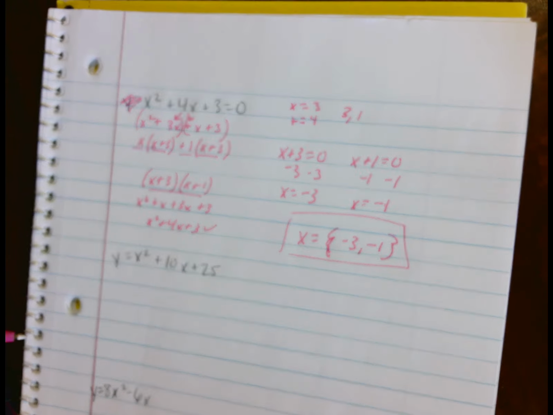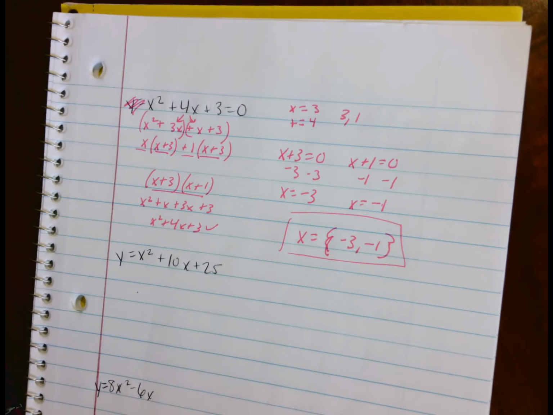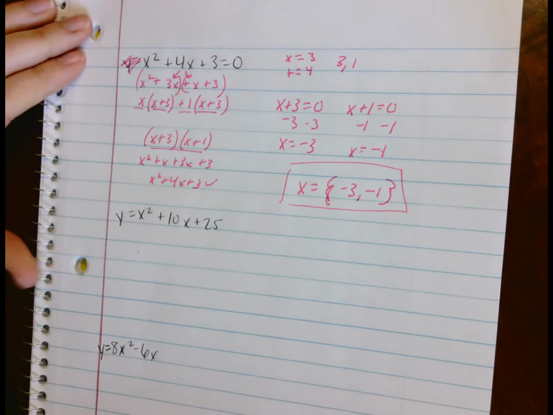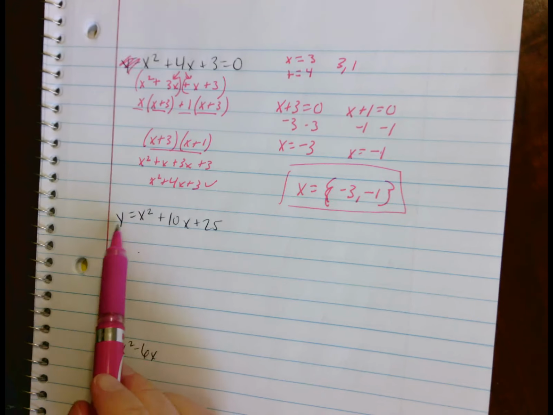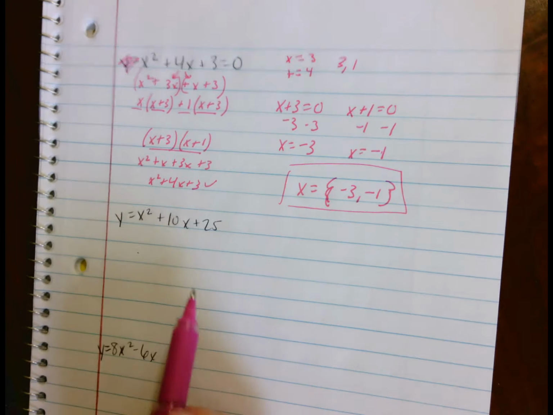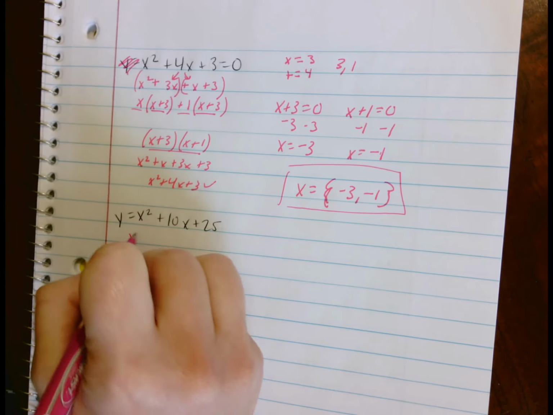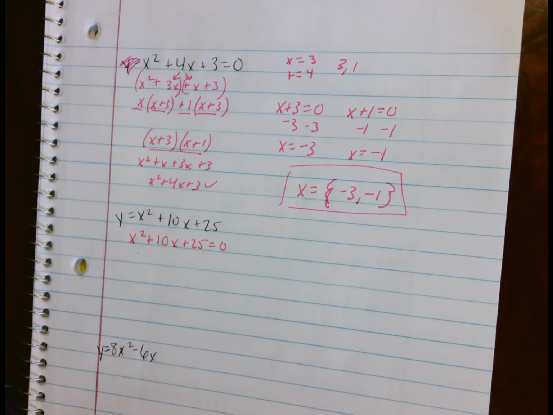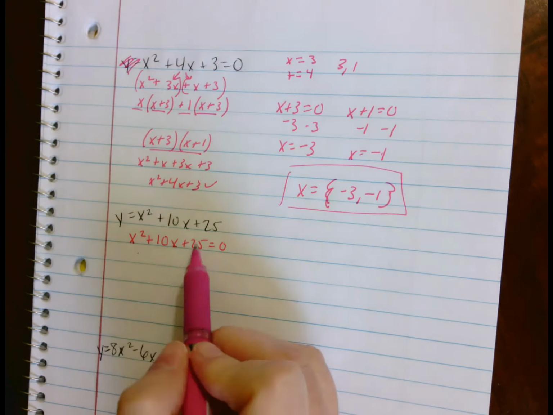Okay, I'm going to do one more example and then I will create a couple more videos with extra examples for you. If we look at this next example, we have y equals x squared plus 10x plus 25. So step 1, x squared plus 10x plus 25 is equal to 0. And then from there I am going to factor.